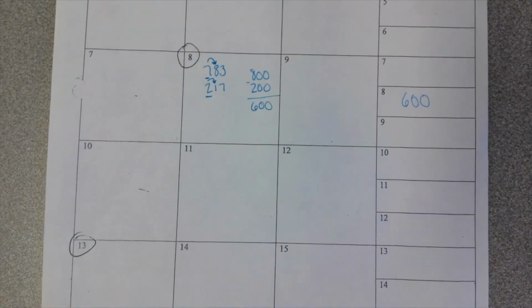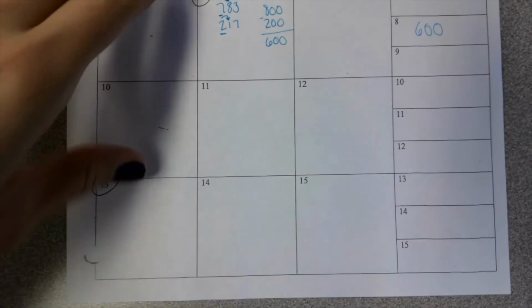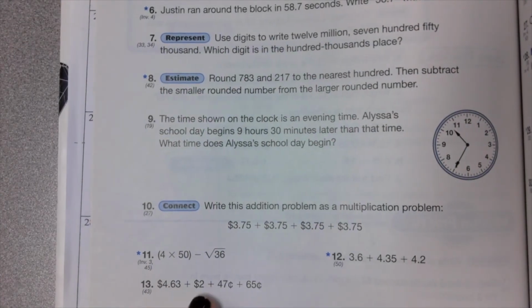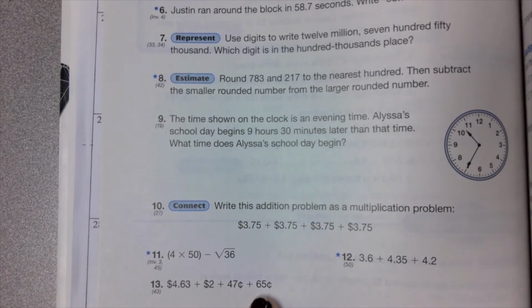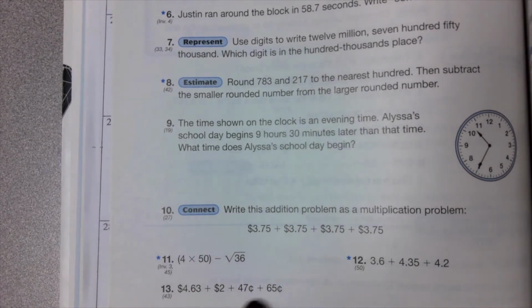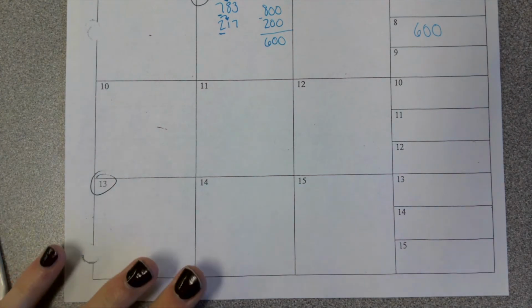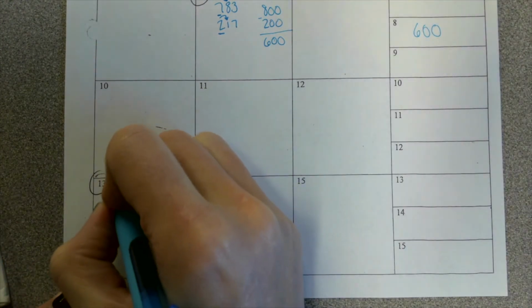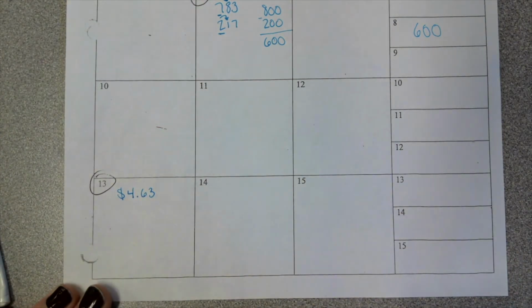Move down then to number 13. Number 13 says $4.63 plus $2 plus 47 cents plus 67 cents. Remember, we need to write them all with a dollar sign and a decimal point, so we got to change these last 3 into dollar sign and decimal point form. So the first one we get $4.63, that just stays the same.